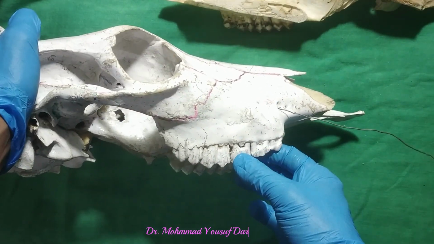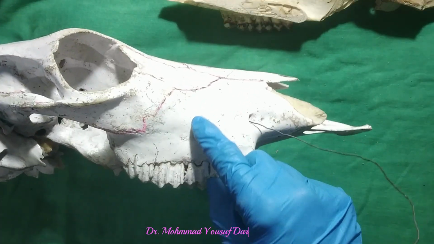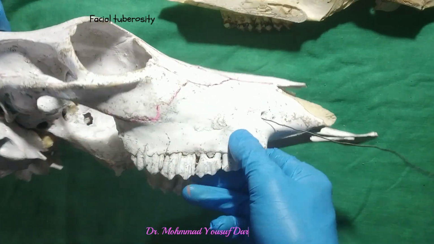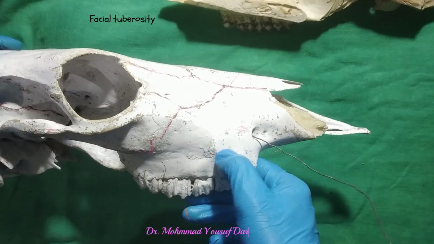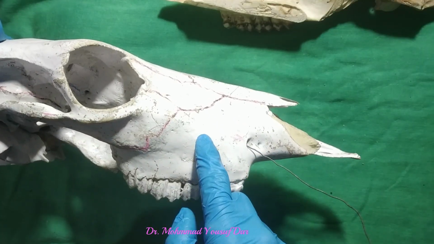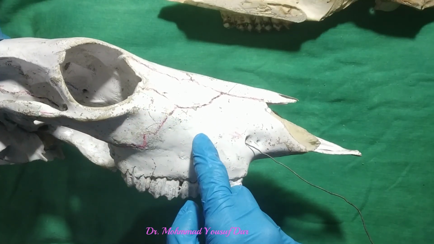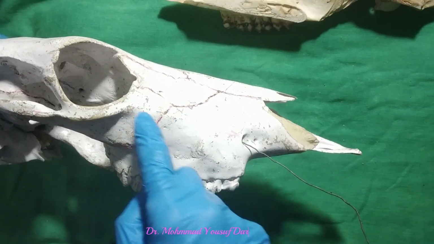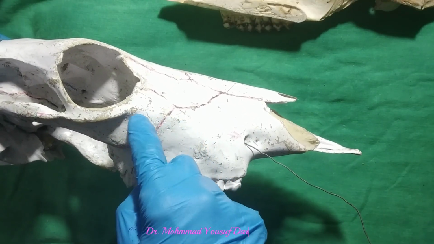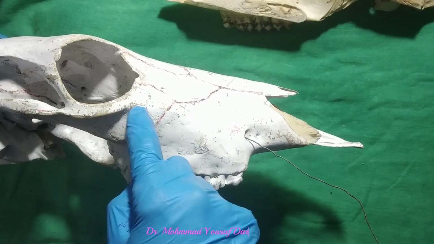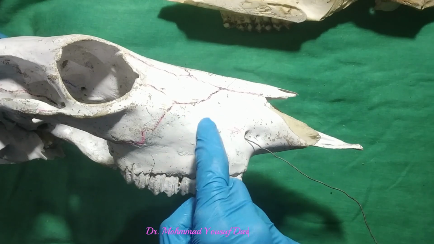And at the level of the third cheek teeth, there is a tuberosity here. You can see this tuberosity, which is known as the facial tuberosity. This facial tuberosity goes upwards and joins with the zygomatic bone and forms a facial crest. ठीक है, यहाँ से एक facial crest बनता है. ठीक है, this is the facial crest.